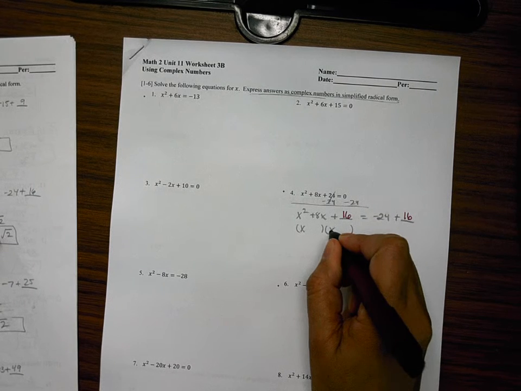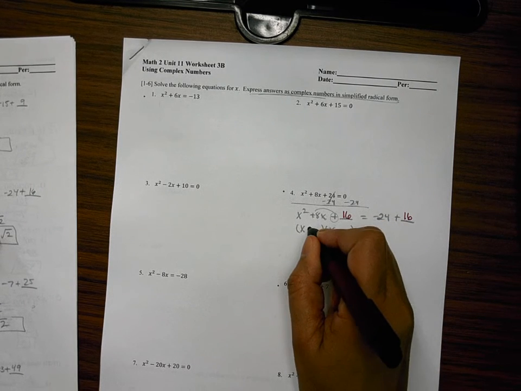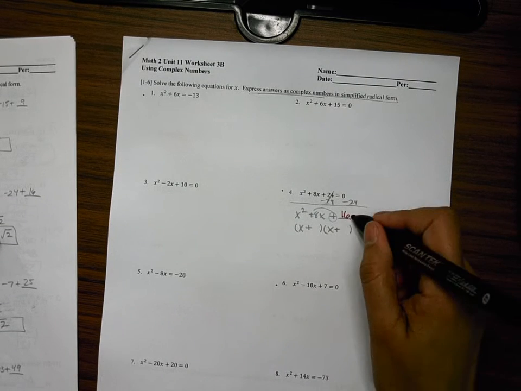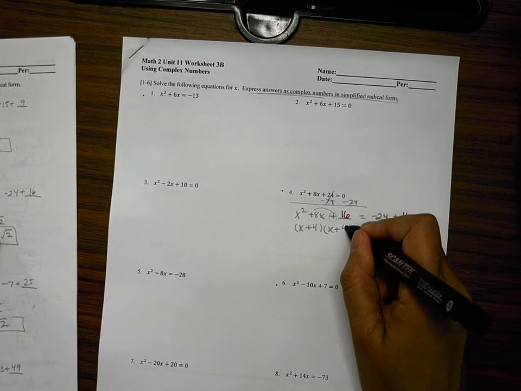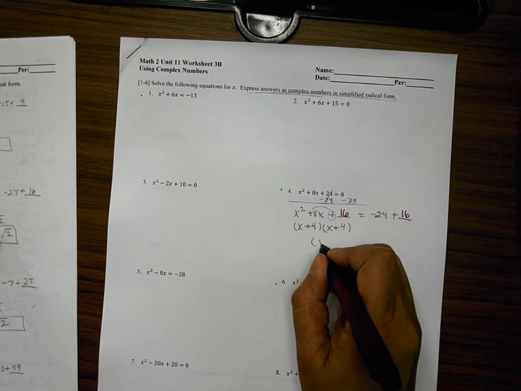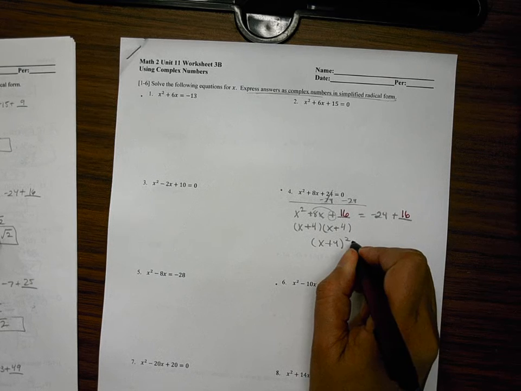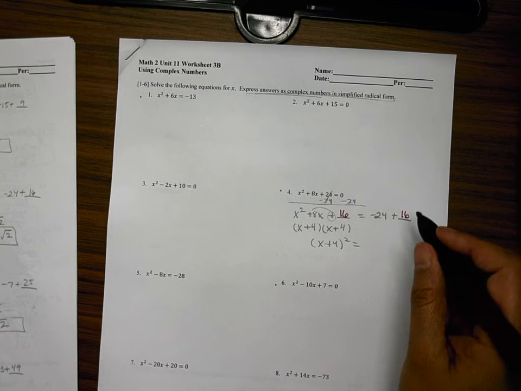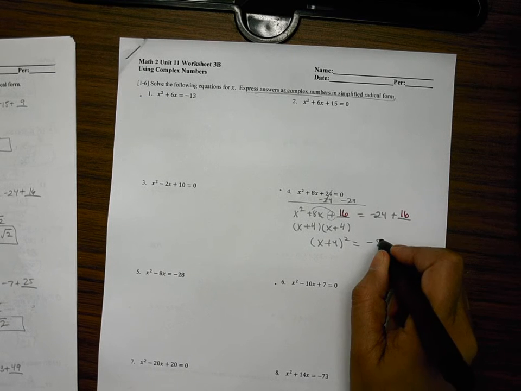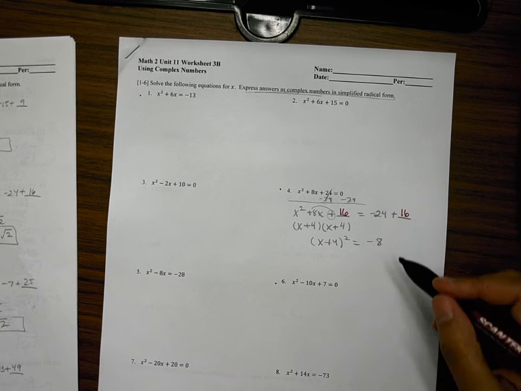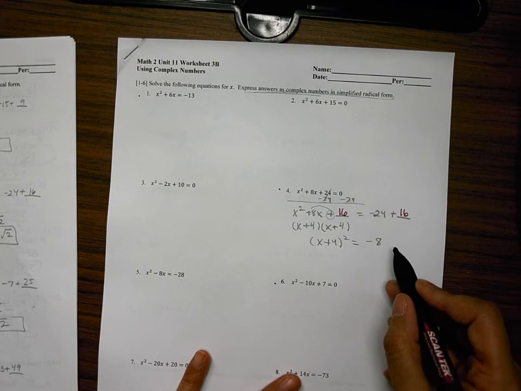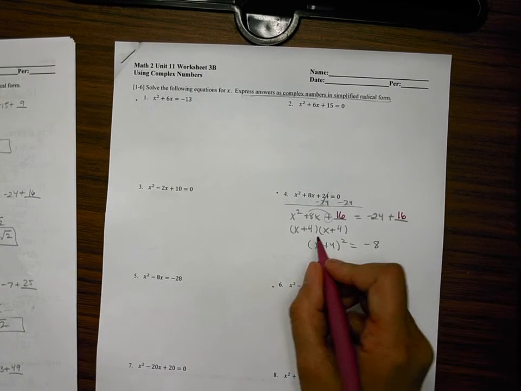I know my two signs have to be the same because it's positive. The neighbor tells me they are both positive. And two numbers that multiply to 16 that are exactly the same, 4 and 4. 4x and 4x would give me the 8x in the middle. So x plus 4 quantity squared equals negative 24 plus 16 is negative 8. Now, if I was rewriting in vertex form, I would add the 8 back over. But since I'm solving, this is where I square root both sides.